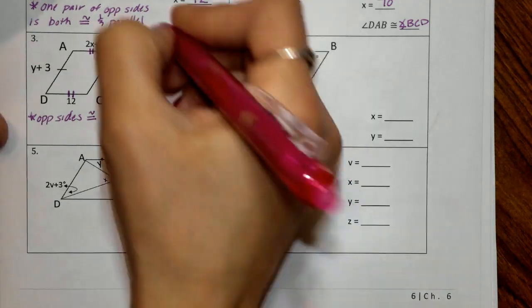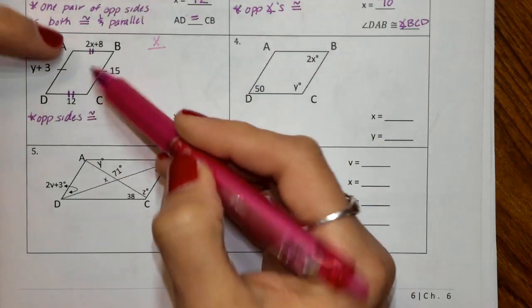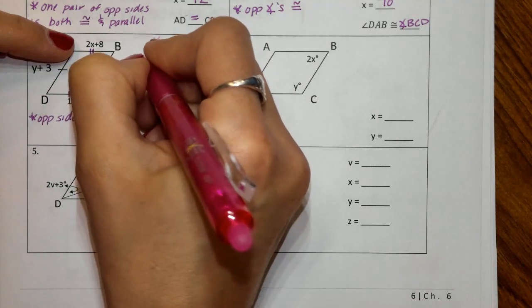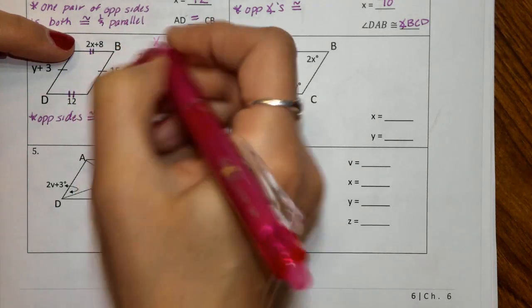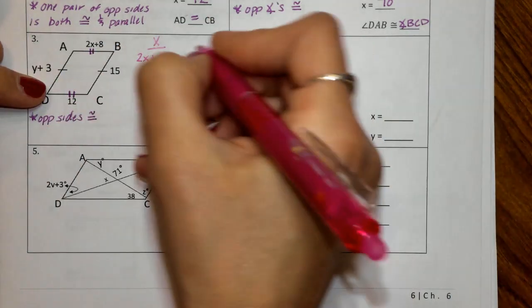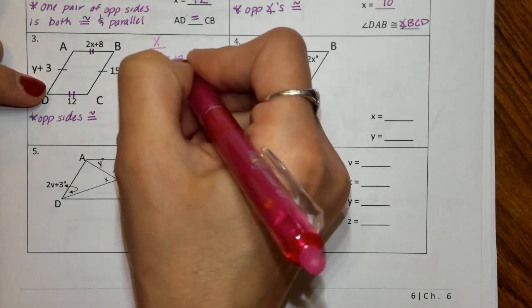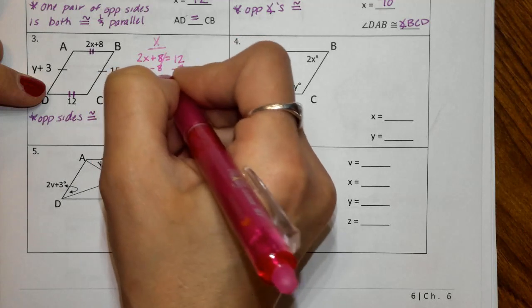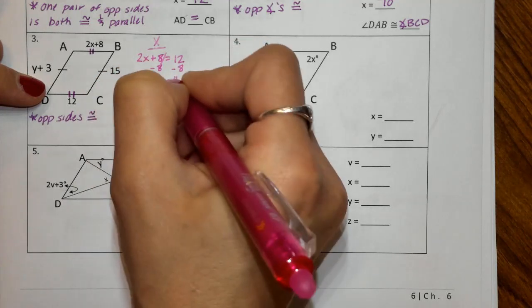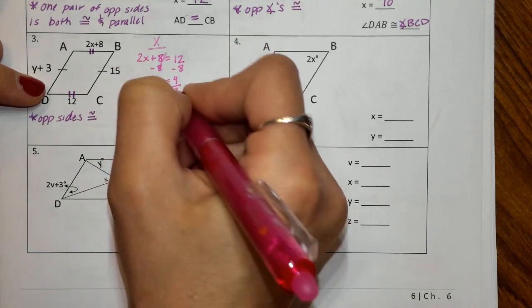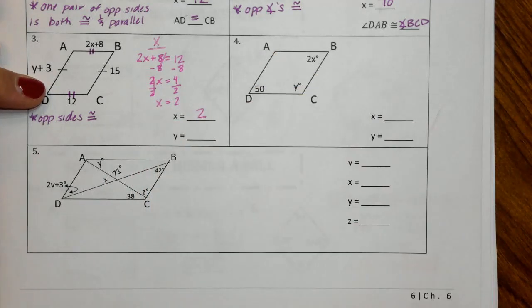So solving for x, all we need to do is set 2x plus 8 equal to its opposite side, 12. And then we simply just use our 2 steps in solving. And then we divide. We're going to find that x equals 2.